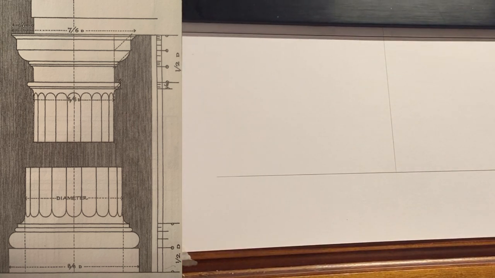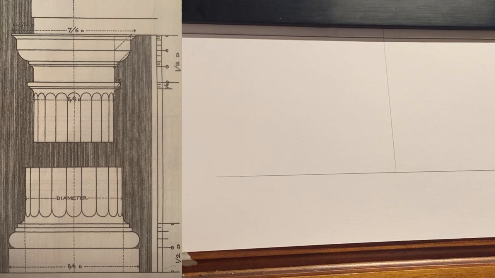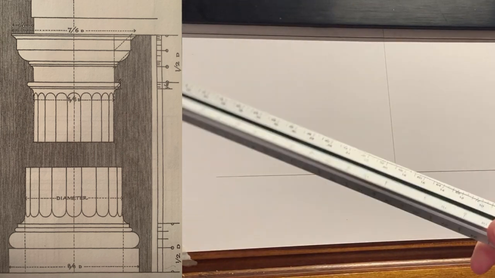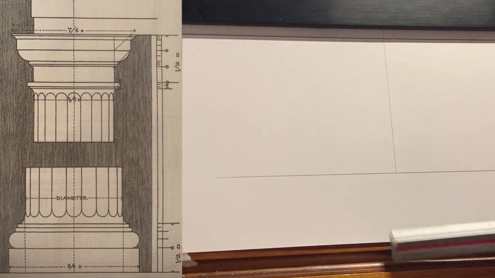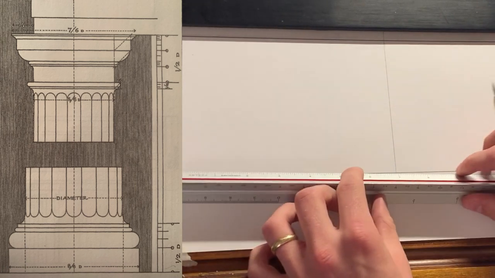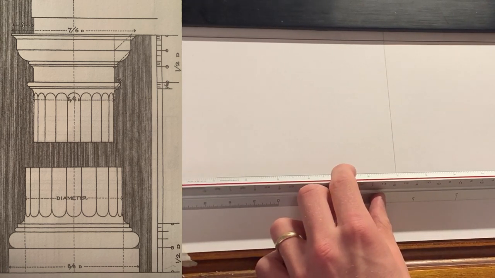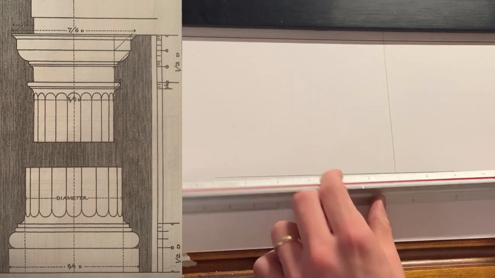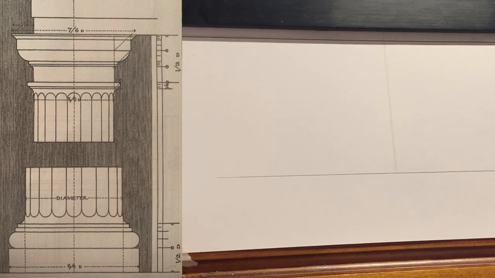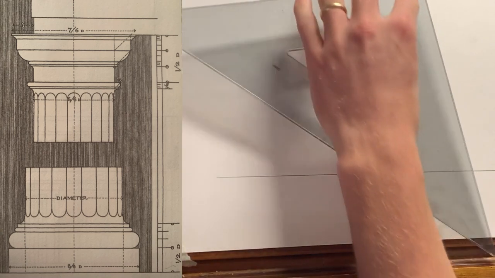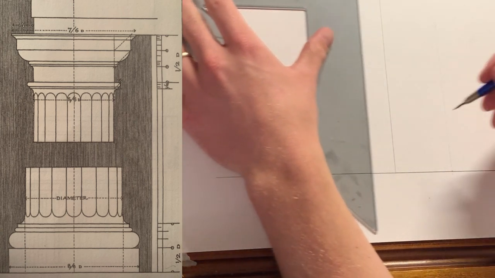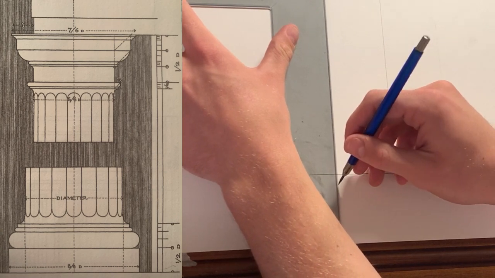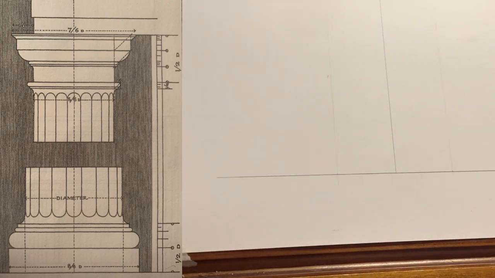Now I'm going to define my column diameter. So, got my architect scale. I think I'm going to set this diameter to, well, let's go 4 inches. So, I'm going to mark out 2 inches on either side to get to a 4-inch diameter. And then I'm going to draw what, again, would normally be construction lines, but in this case I'm drafting them a little darker, straight up. So this is the diameter of the bottom third of my column.